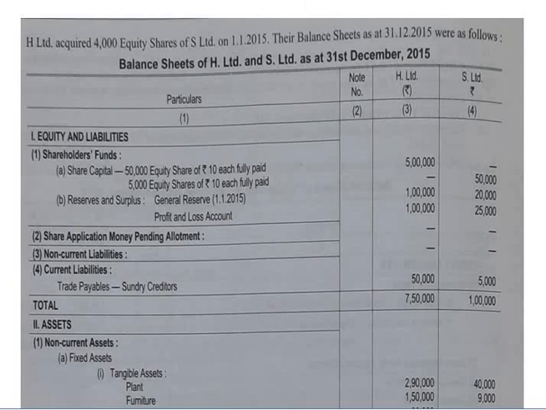The problem says that H Limited acquired 4,000 equity shares of S Limited on 1/1/2015. So the date of acquisition is 1/1/2015, and H Limited has acquired 4,000 equity shares. If you look at the share capital of S Limited, the total number of shares is 5,000. Out of this 5,000, 4,000 shares have been acquired by H Limited on 1/1/2015, and the remaining 1,000 shares belong to the minority holders.